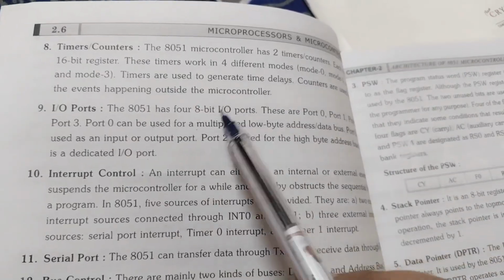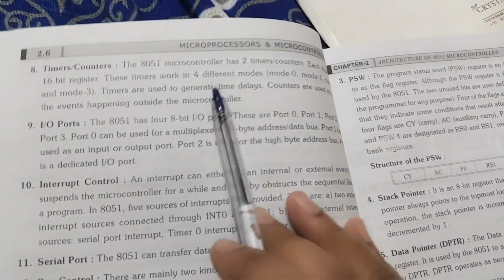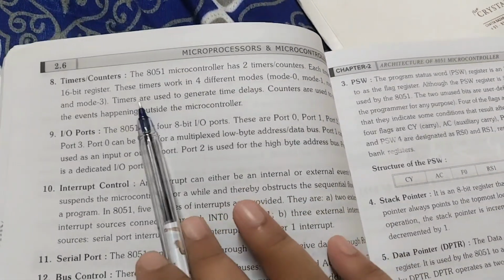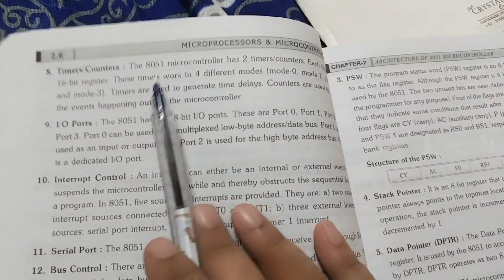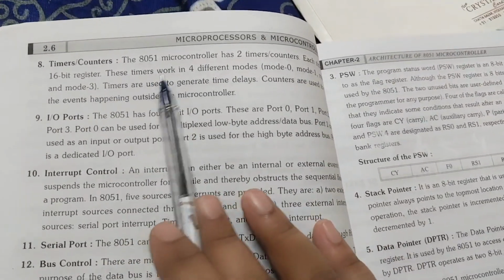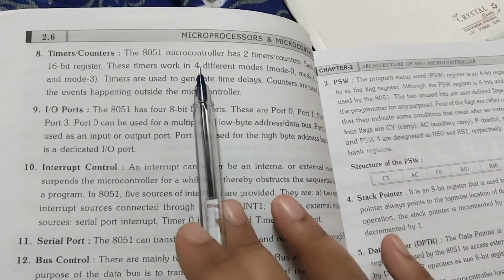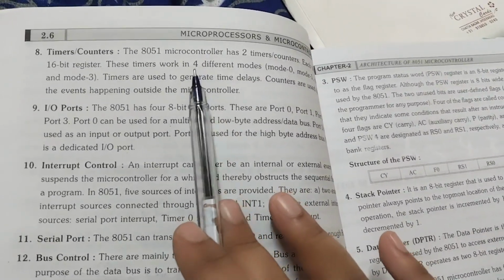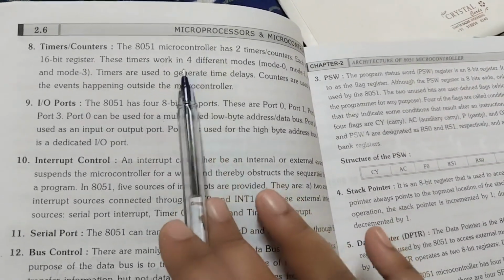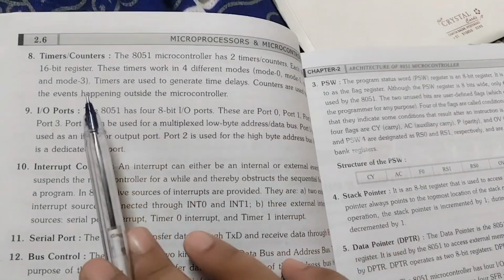Next, coming to timers or counters, it has 2 timers or counters and each timer is of length 16-bit. Each timer capacity is a 16-bit register. These timers work in 4 different modes, and it's also one of the important questions. The timers of the 8051 controller work in how many modes of operation? The answer is 4 modes: mode 0, mode 1, mode 2 and mode 3.